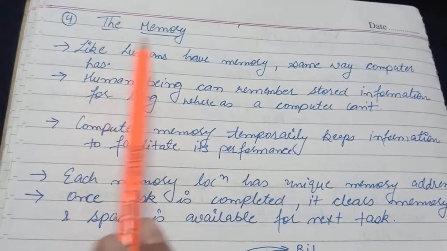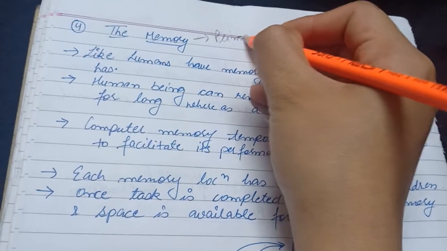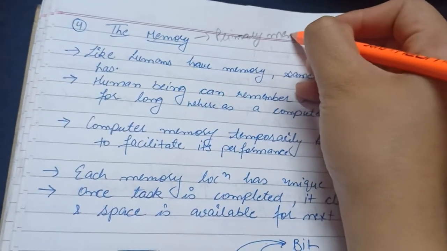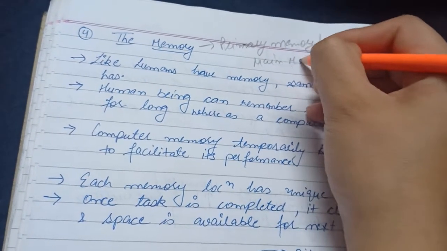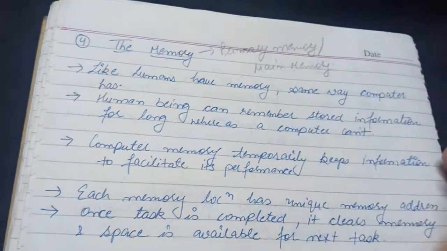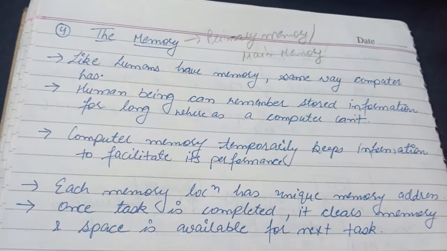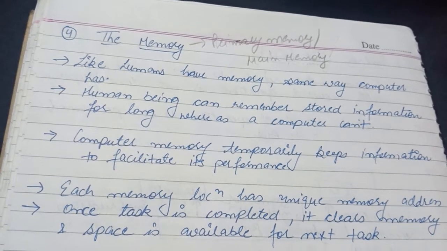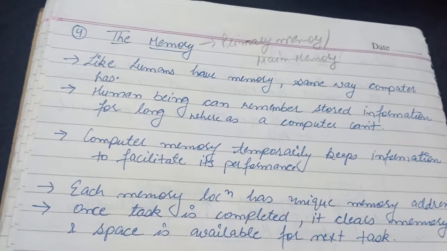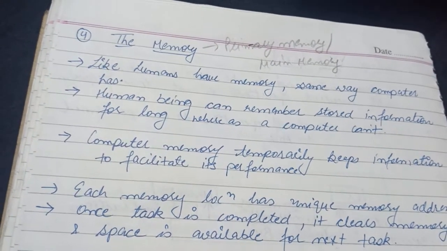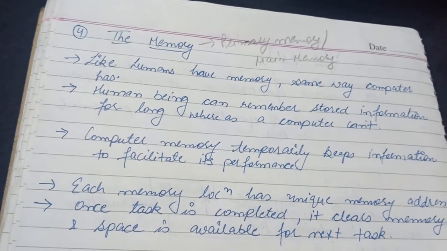Our next topic is the memory. This memory is also known as our primary memory and main memory. Each human has memory, the same way a computer also has memory through which it tries to remember things, or we can say in memory it keeps the things on which any particular operation has to be performed.